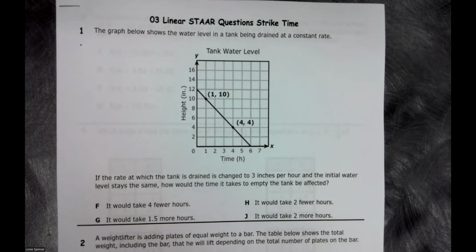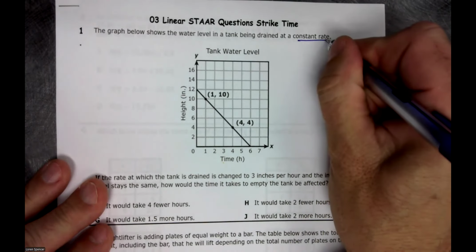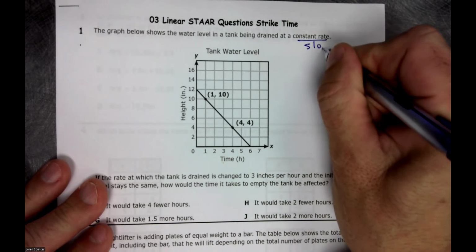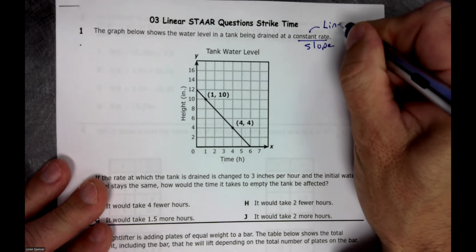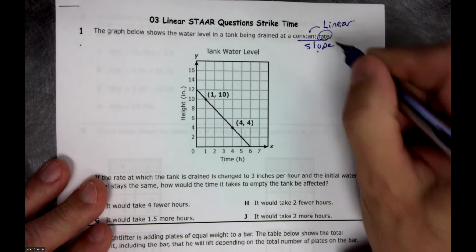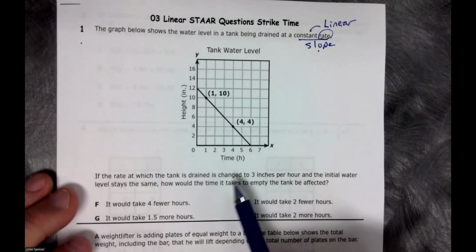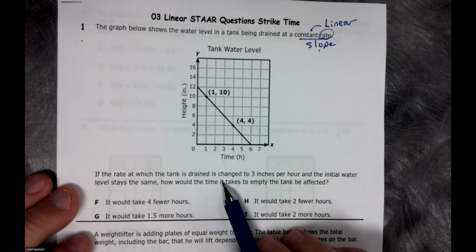So the graph below shows the water level in a tank being drained at a constant rate. Please note, when it says constant rate, I'm like, oh, slope, and if it's constant, I'm thinking linear. So if it's constant and it says the word rate, linear, and that's my slope. Okay, we don't know what it is though.